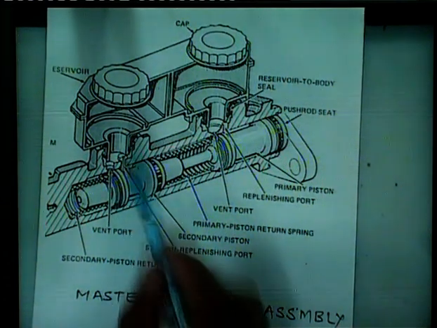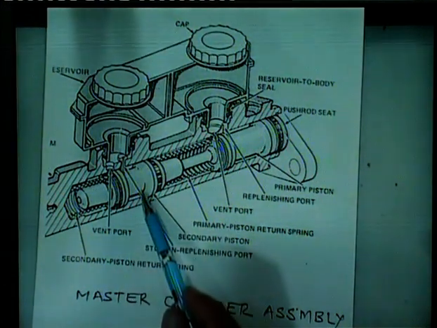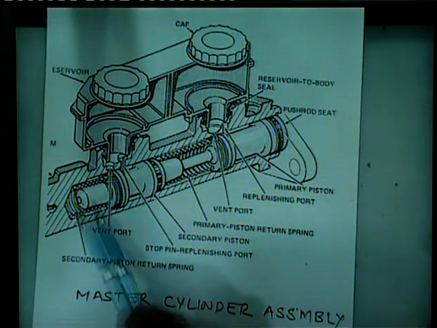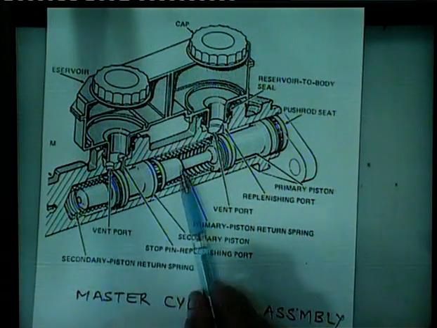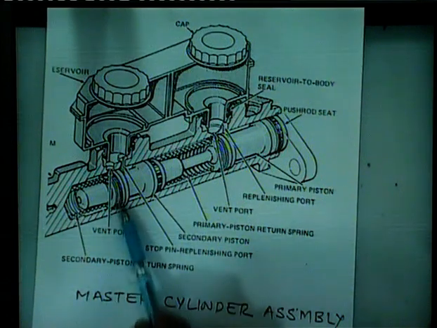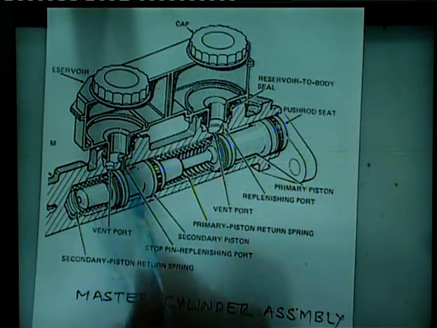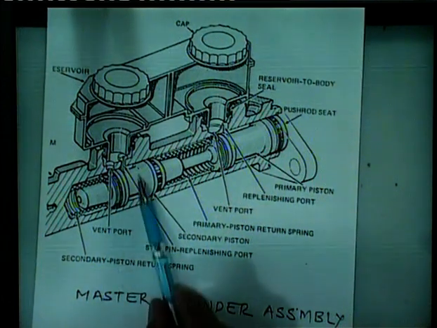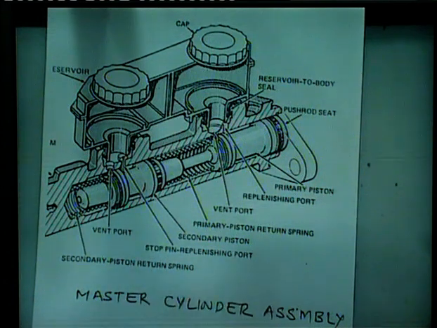The replenishing port allows the liquid to come in at the back of this chamber. When the brake is released, the piston does not come back with a jerk, and this would create a vacuum in front of it. To avoid this, there is a low pressure chamber on the back side of the piston that allows the piston to move backward with some force.